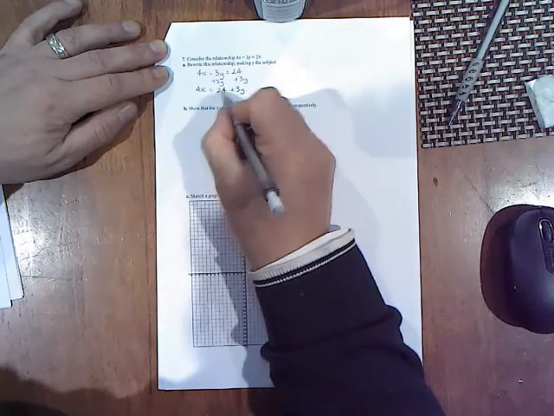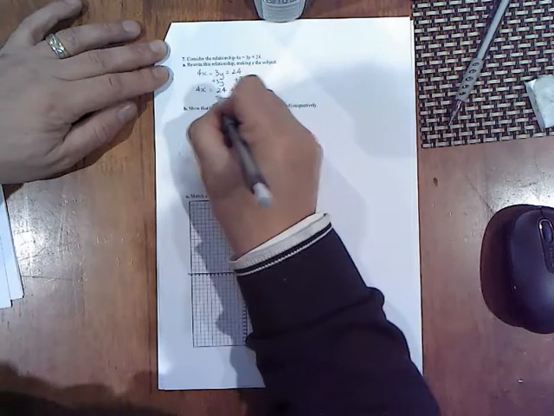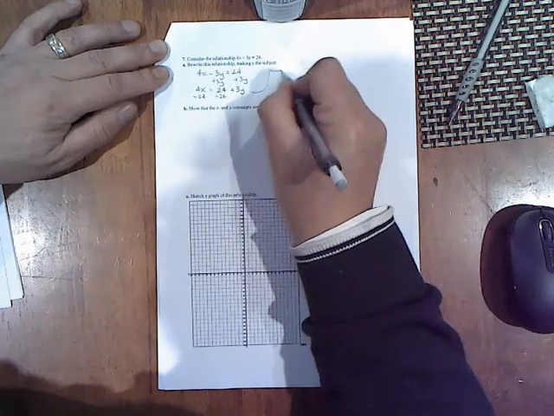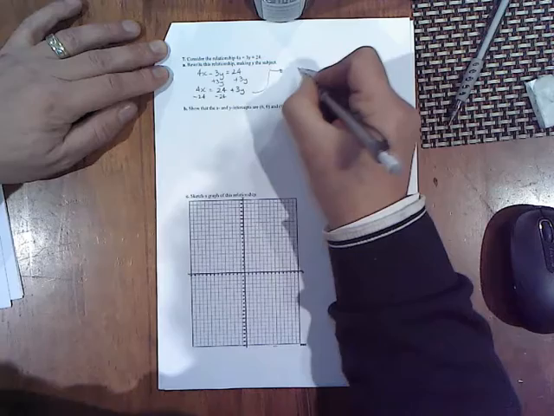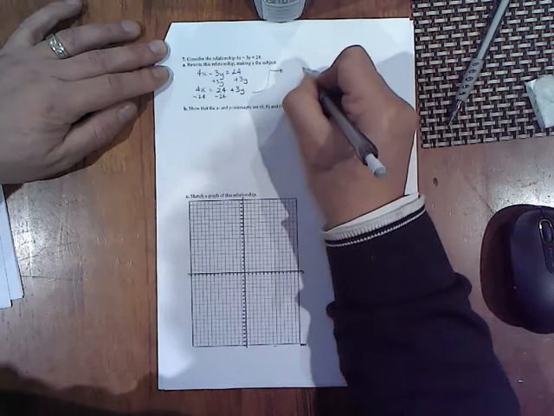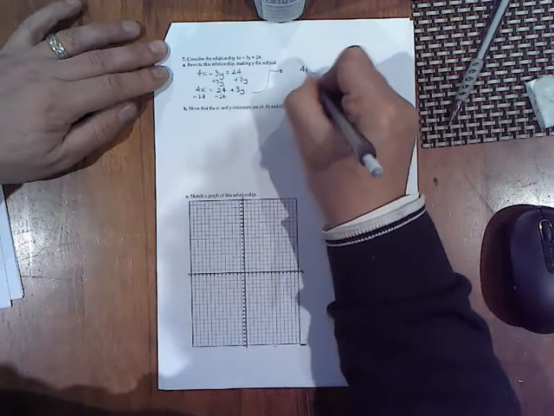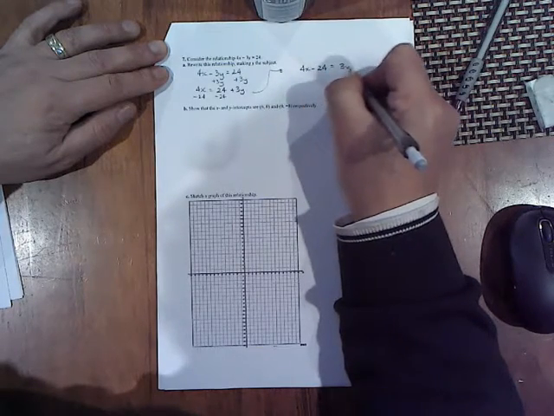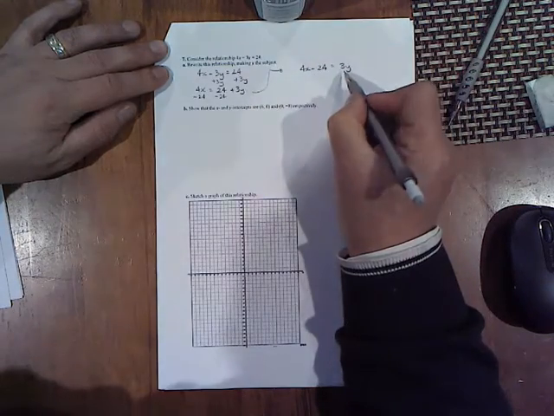Let's get rid of that 24. So minus 24 from this side, minus 24 from here. We'll be left with 4x minus 24 equals 3y. Right, now we need to get rid of that 3.